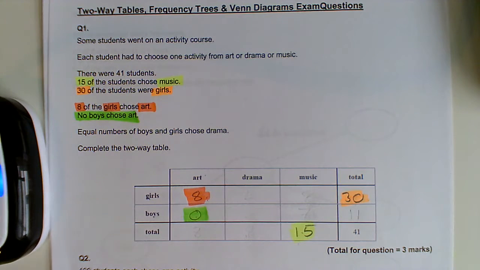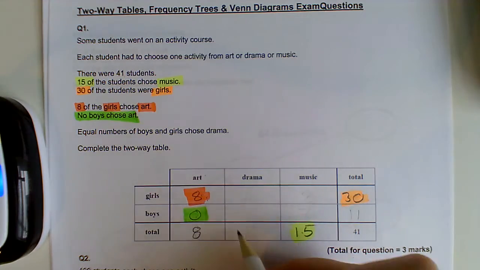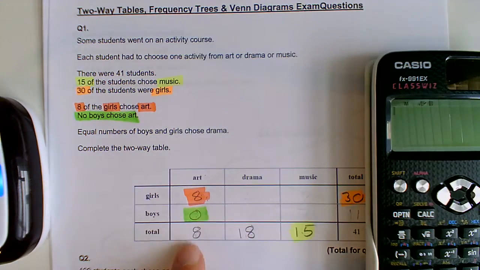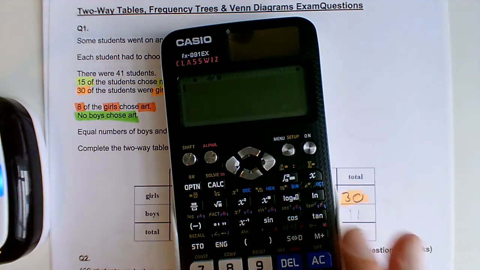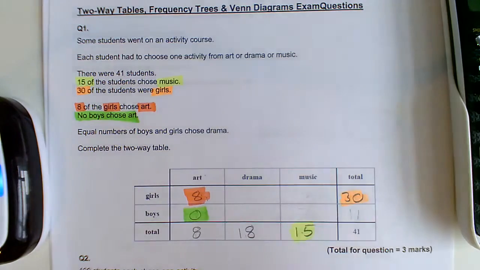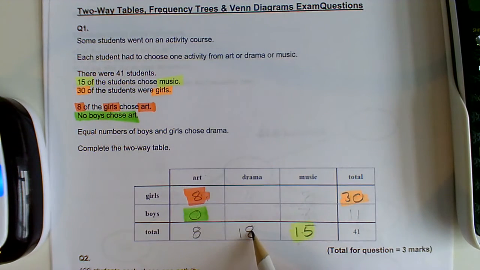Okay, so you might do this in a different order, but the way that I would look at this is that 8 girls chose art, no boys chose art, so that's 8 people in total, isn't it? 8 add 15 is 23. 41 take away 23 is 18. Just check that on my calculator. Does 8 add 18 add 15 give me 41? Yes, it does. So I've got 18 there.